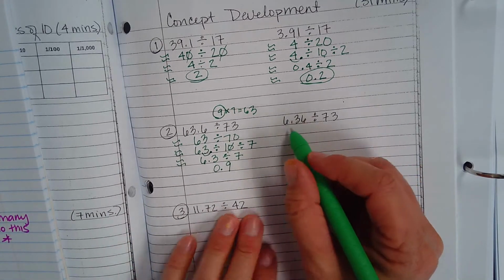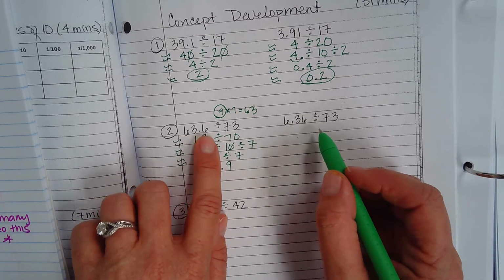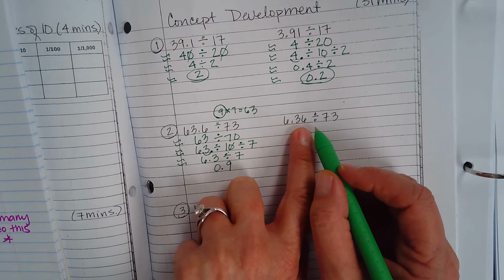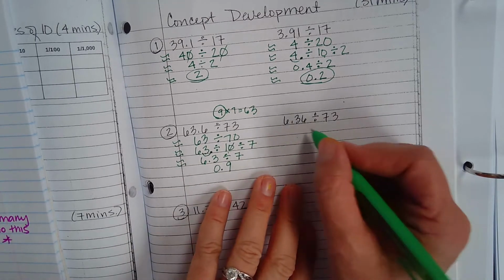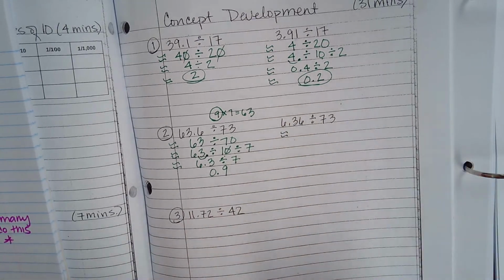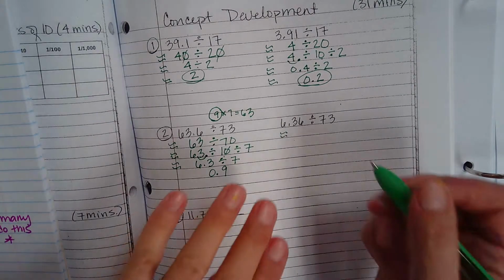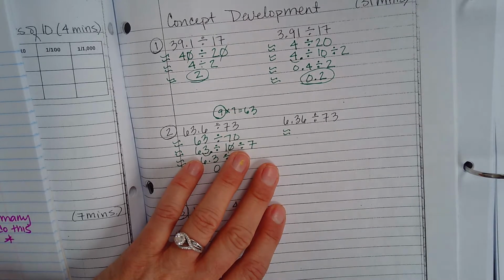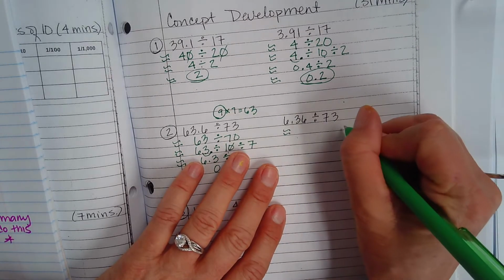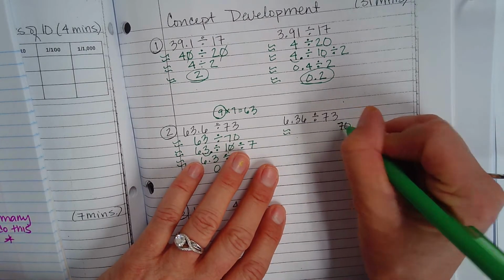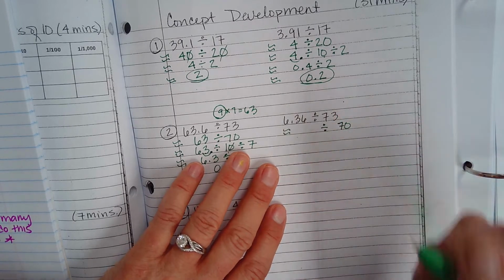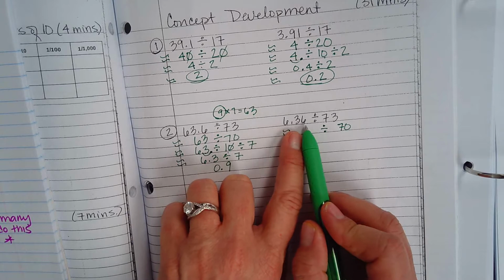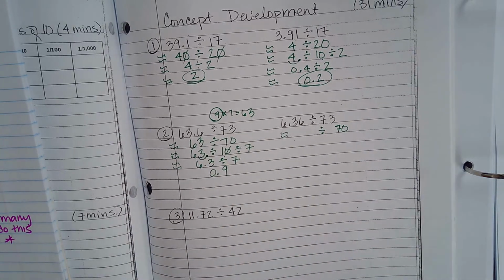All right, now instead of 63.6, we have 6.36. So let's come over here and play around with these numbers. So we're going to round 73 again to 70, right? All right, so now we have a decision to make. 6.36. Let's round that.